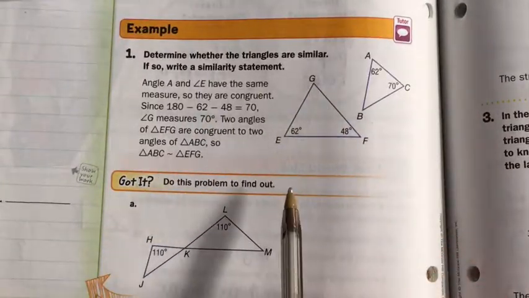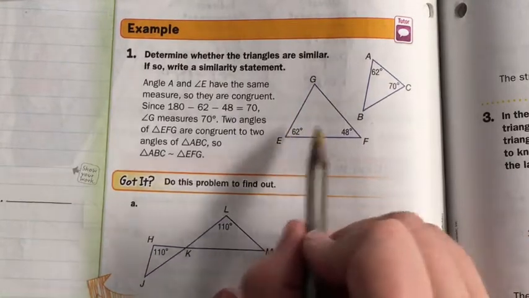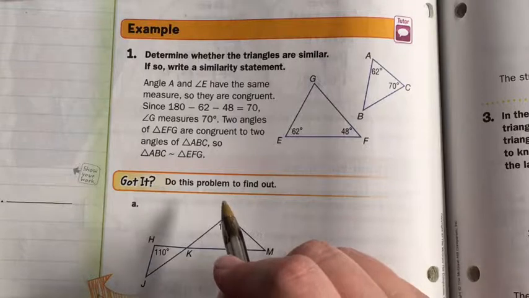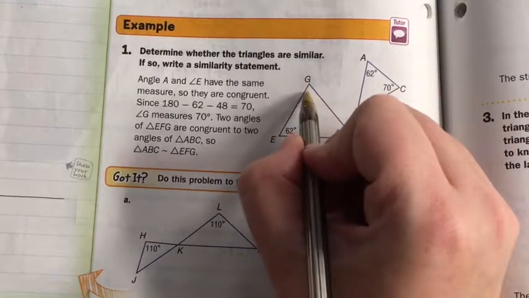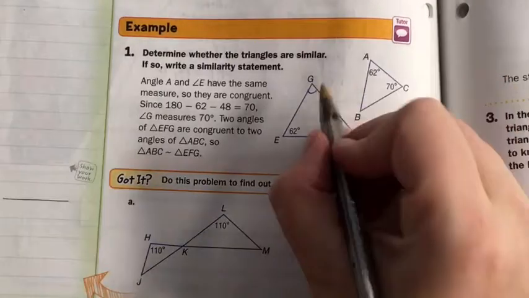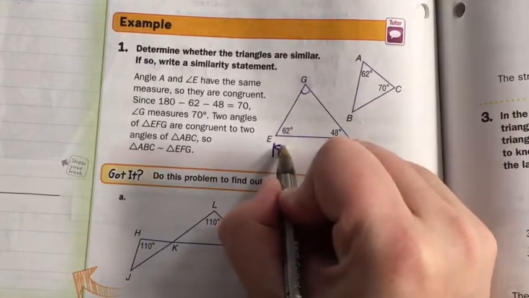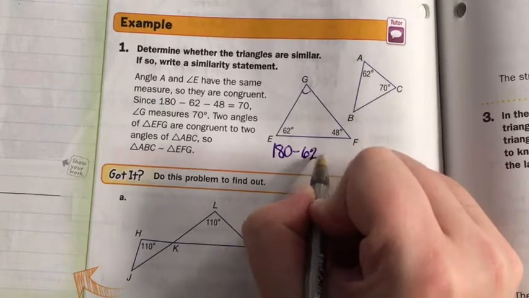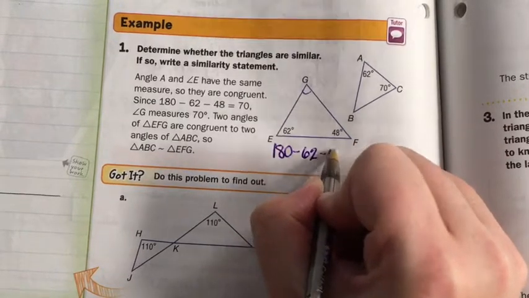Determine whether these triangles are similar. So we have 62 and 48, and 62 and 70. Oh dear, what are we going to do? How can we figure this one out? We could subtract from 180. So calculators out, please. 180 minus 62 minus 48.